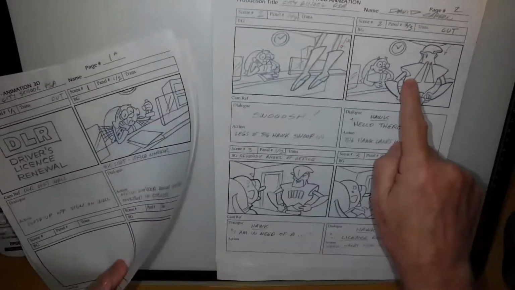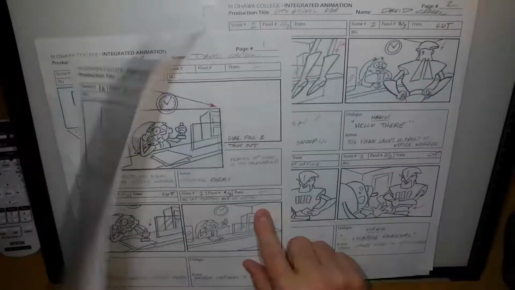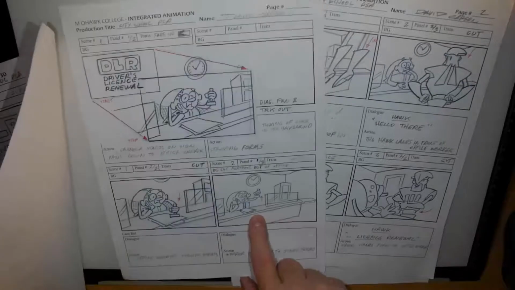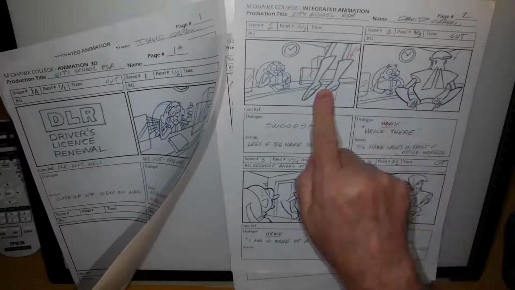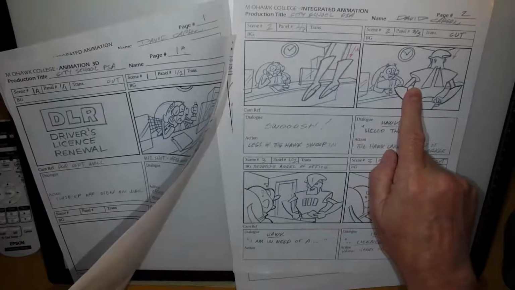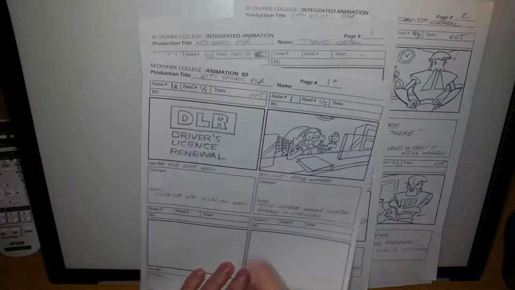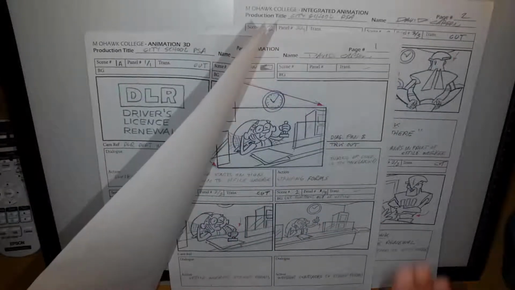There's three poses. And all of this is the same setup up to here. So I'm looking at my character, and I cut back, and then I have the hawk zoom in.